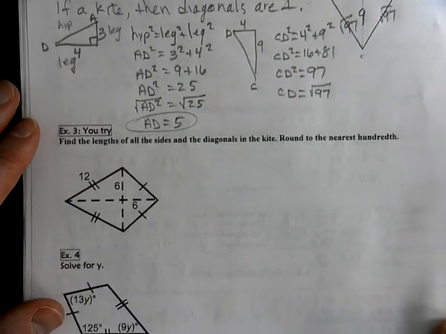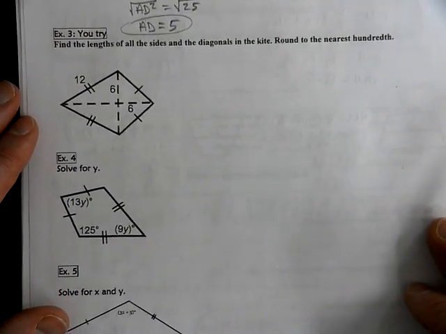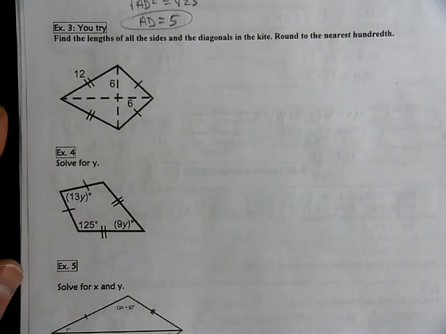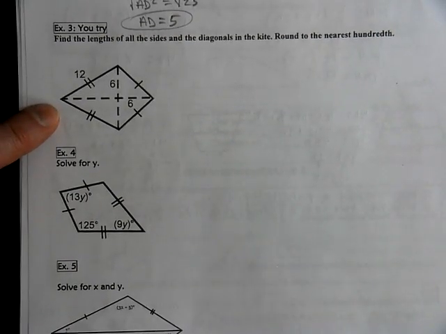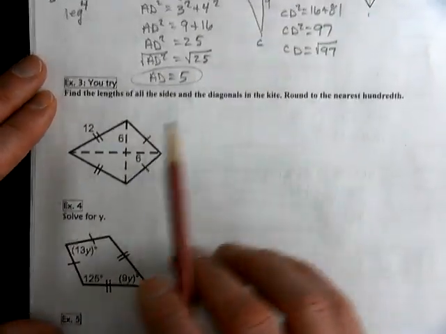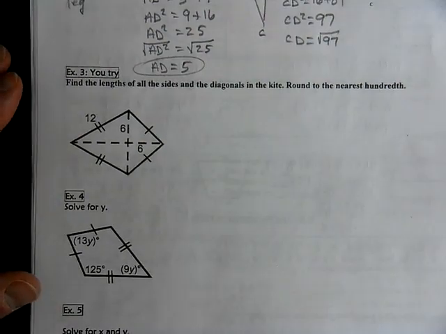All right, these are some that you can try. We'll try to get through a couple of these. If you can pause the video and work yourself through this one, that would be great. You're practicing your Pythagorean theorem. See how that works out.